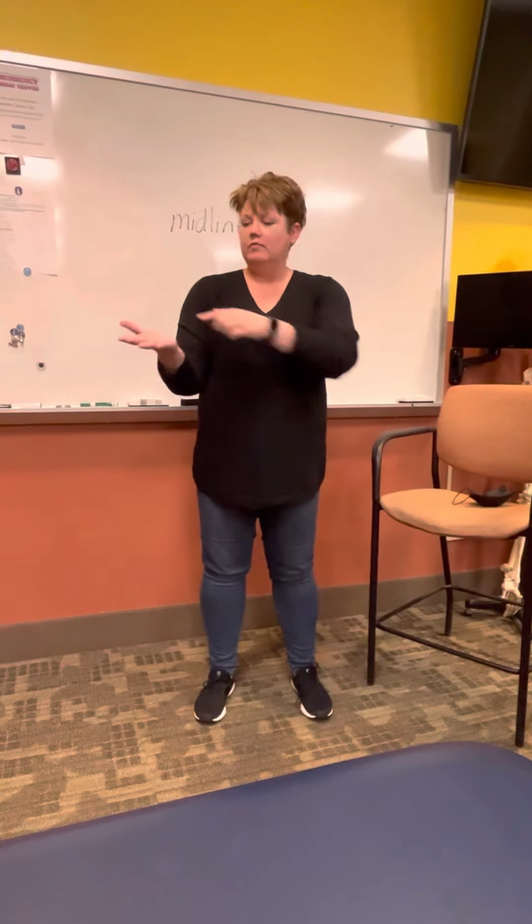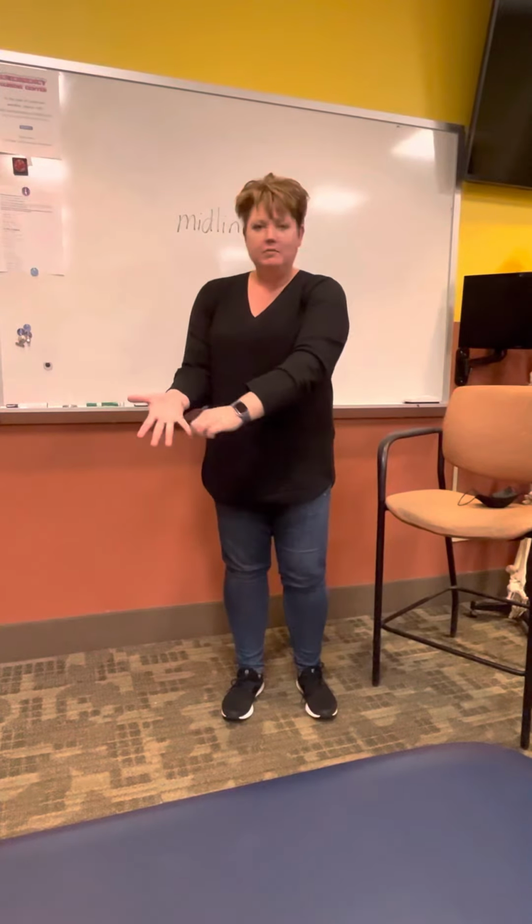Okay, so if I was standing in anatomic position, okay, this is the medial side of my elbow because it is closer to my midline, and this is the lateral side of my elbow because it is farther away. Okay, the thumb is on the lateral side of my hand, and my pinky is on the medial side of my hand.